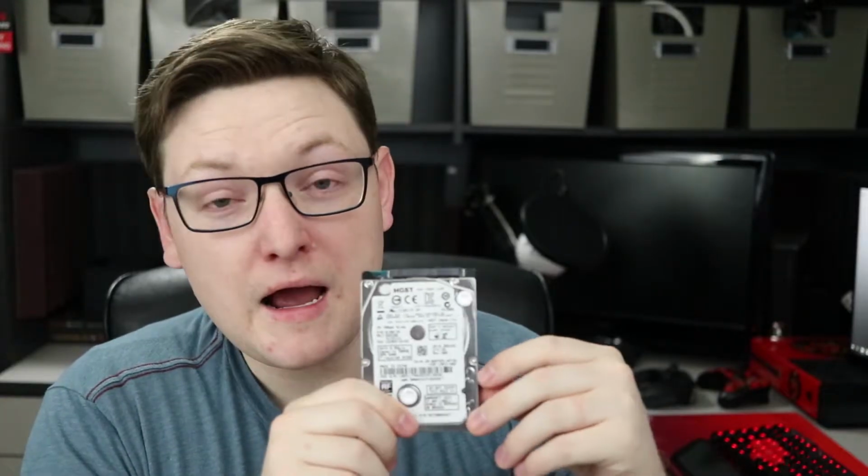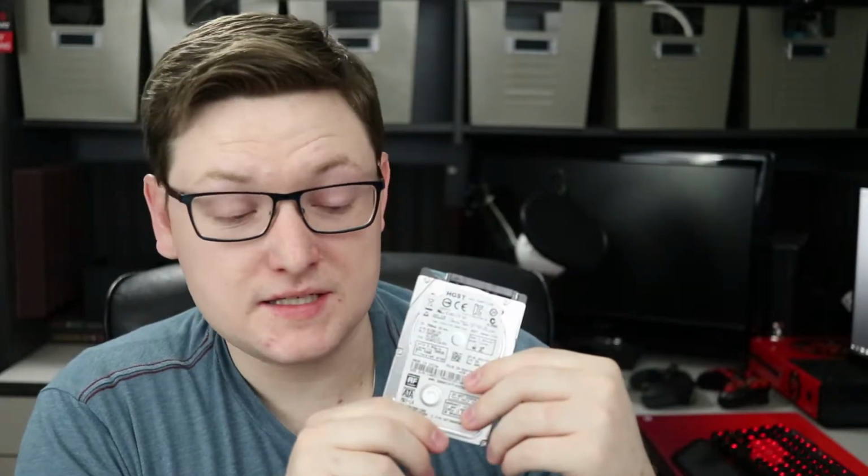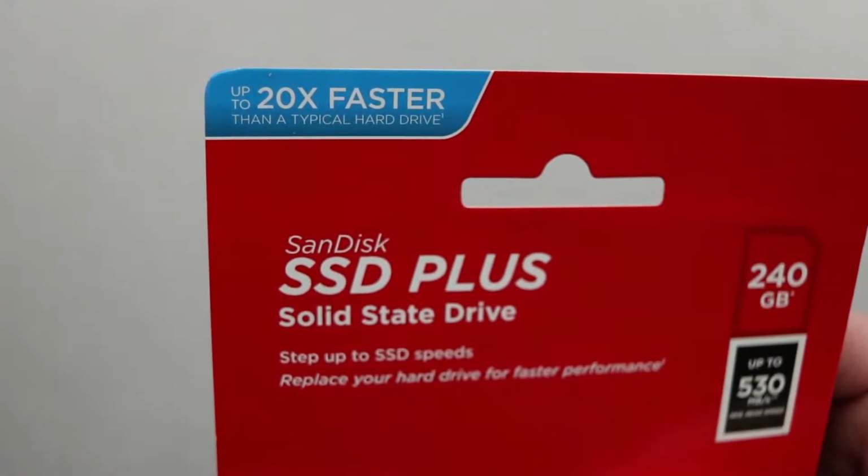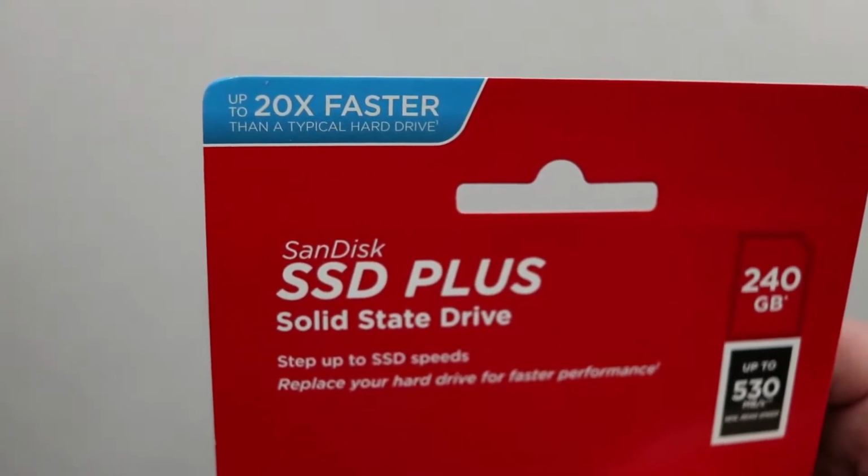They also use more power than a solid state drive, and most importantly for our purposes today, they're slow. They're really slow. Even the fastest hard drive still can't even come close to the speeds you can get from the slowest, most budget-friendly SSD.